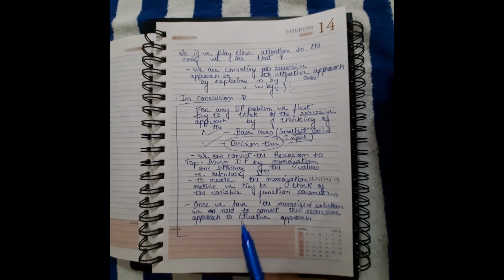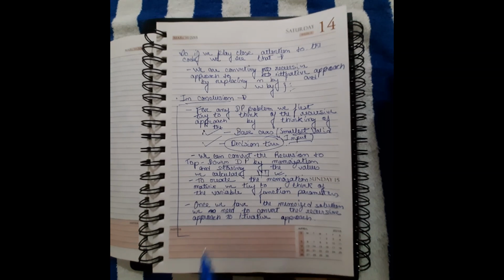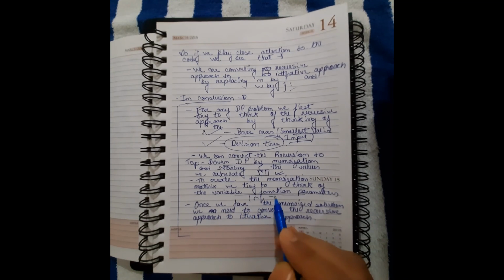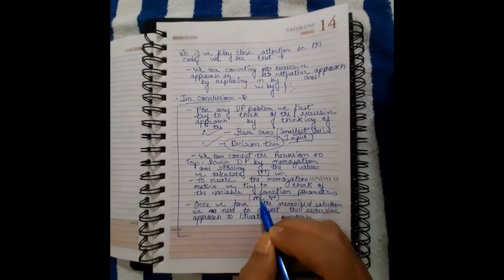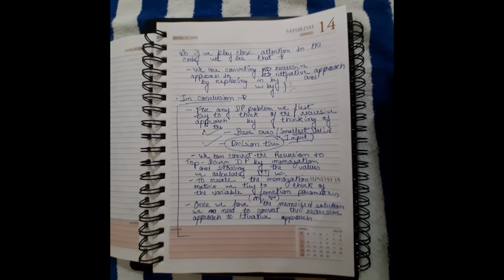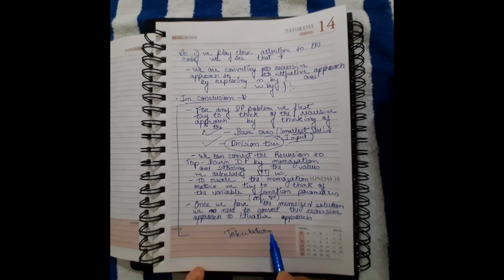Not necessarily 2D, that depends on the problem. To create the memoization matrix, we think of the variable function parameters. The variable function parameters n and w in this case tell us what the matrix should look like. Once we have the memoized solution, we just need to convert the recursion into an iterative approach, and we finally have our tabulation based dynamic programming solution.